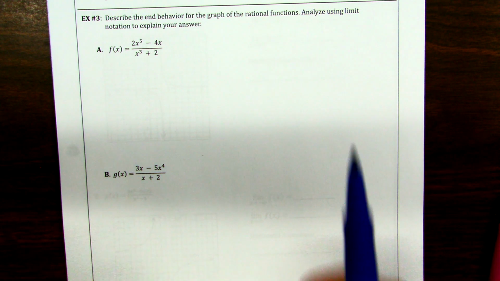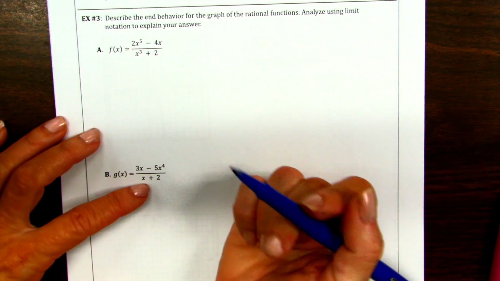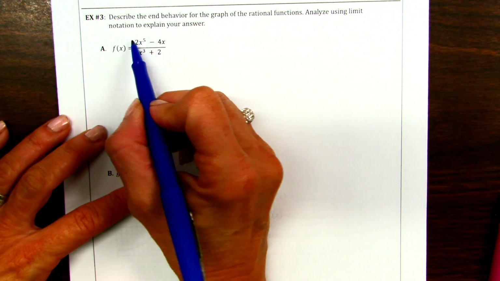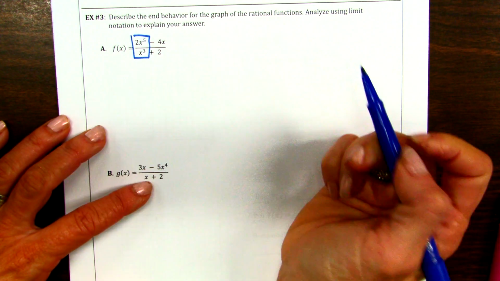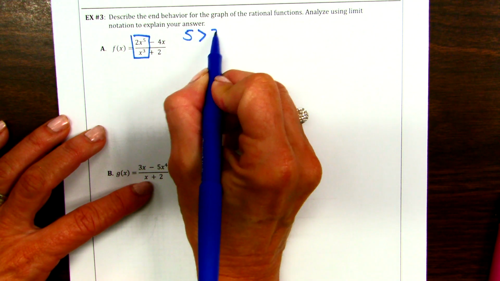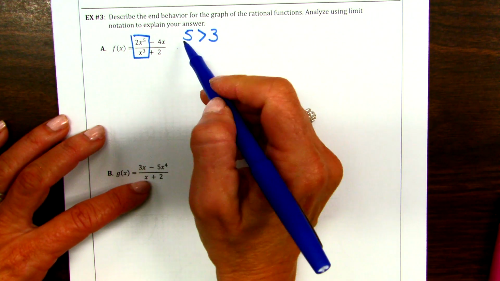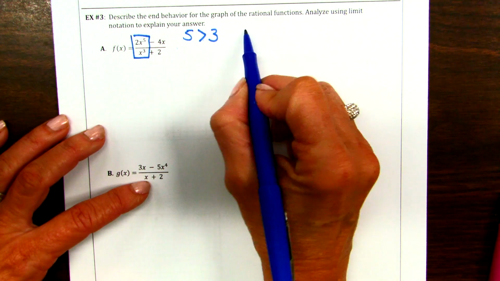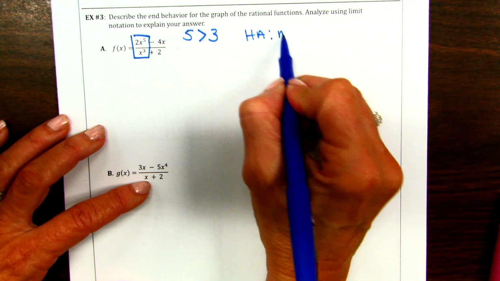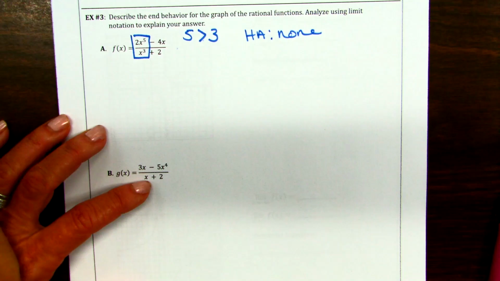Okay, so first is this. So what we want is the end behavior of this function, okay? But we're going to start out by finding the HA. All right, so I'm looking at these two, right? And I see 5 is greater than 3. When the numerator is greater than the denominator, what is my HA? None. And I wouldn't even have a slant asymptote.